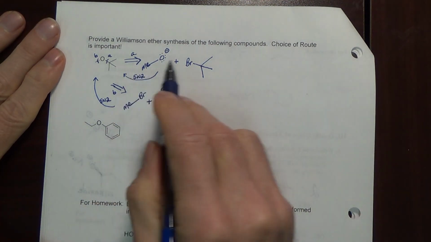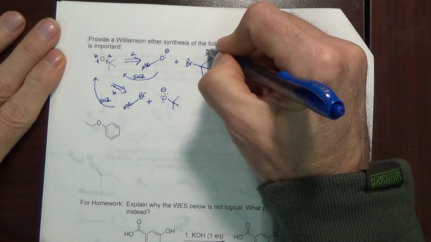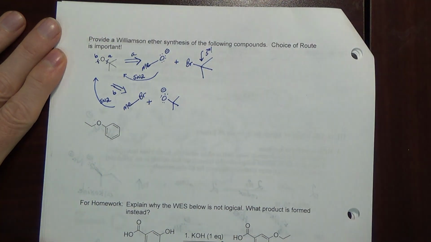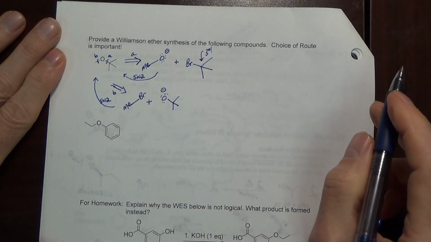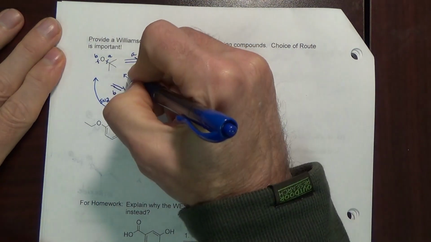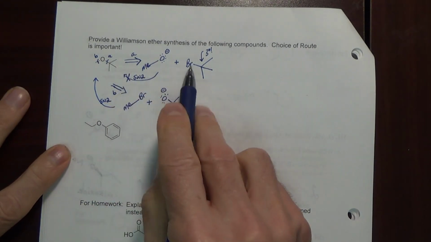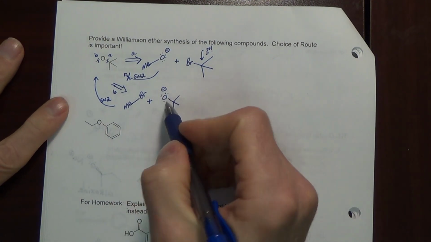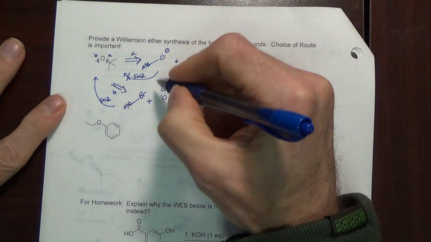Well, if you look at A, we have a problem here because the leaving group is on a tertiary carbon. And you don't do an SN2 with a leaving group on a tertiary carbon, right? That is not going to be a good reaction. We would not want to propose that reaction. The better reaction will be having this alkoxide react with methyl bromide.